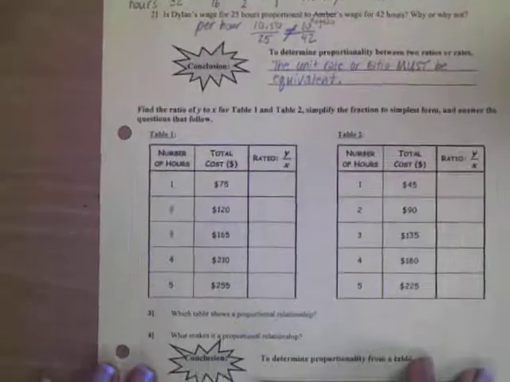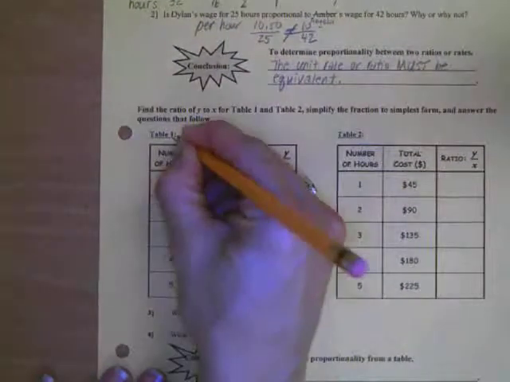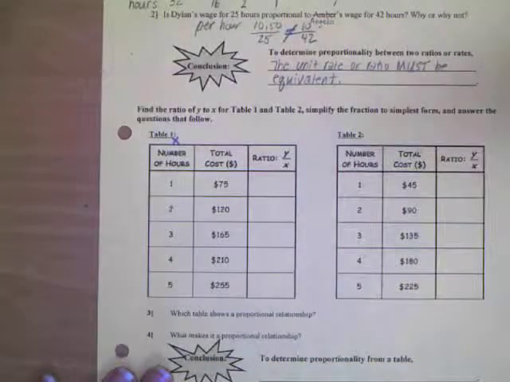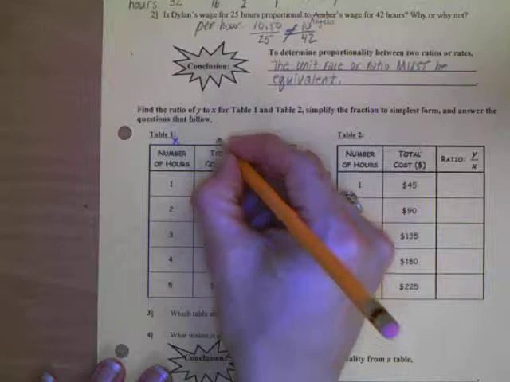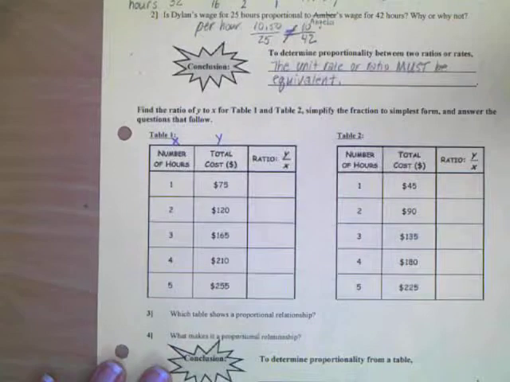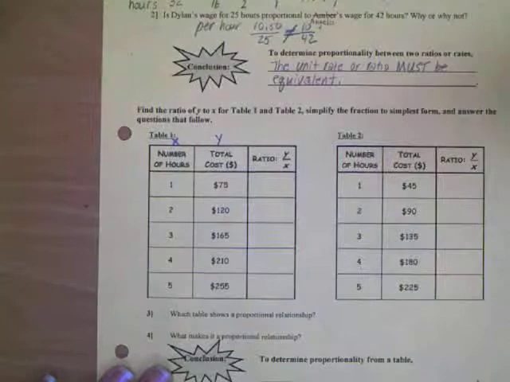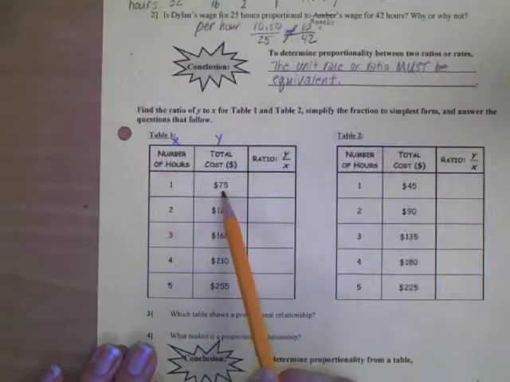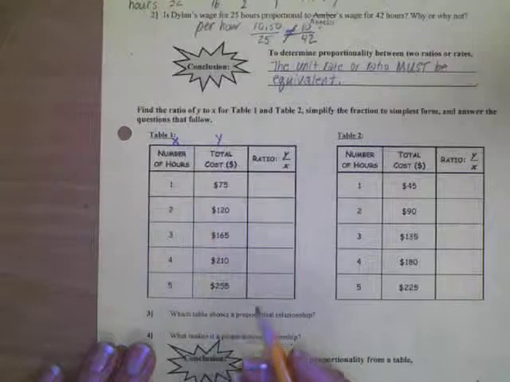All right, we're going to label the number of hours as our x-axis. So if we were going to graph that, our number of hours is going to be on the x-axis, and our total cost is the y-axis. So if I'm making a ratio where y is on top and x is on the bottom, Bradley, what's my first ratio going to look like?